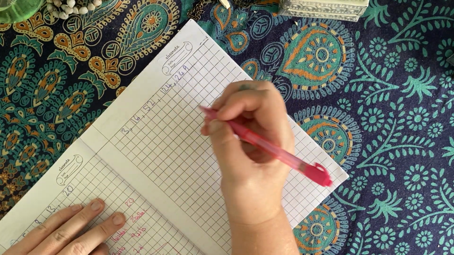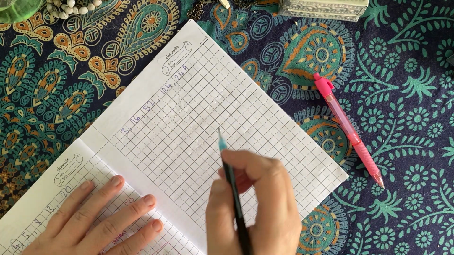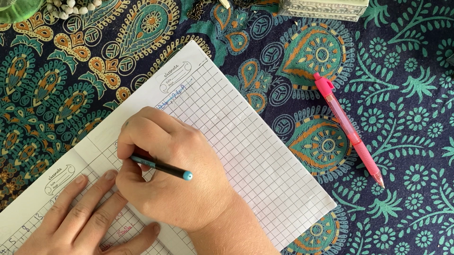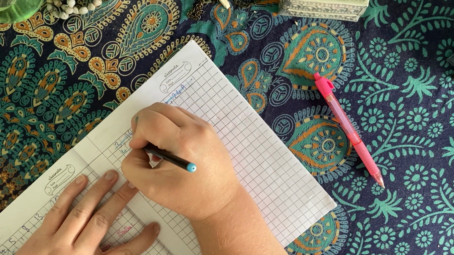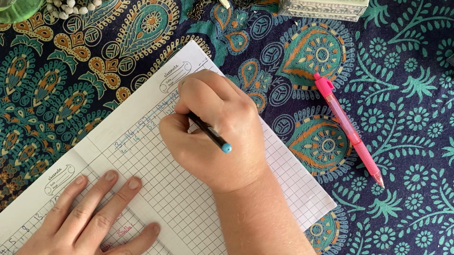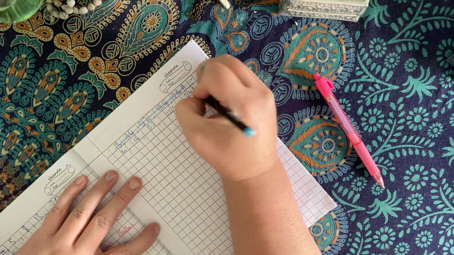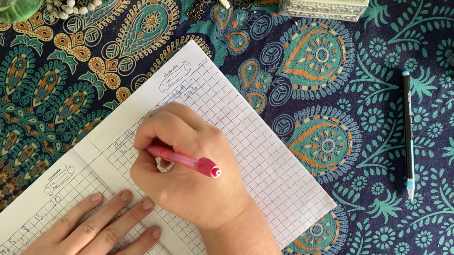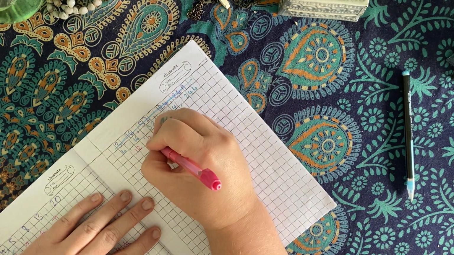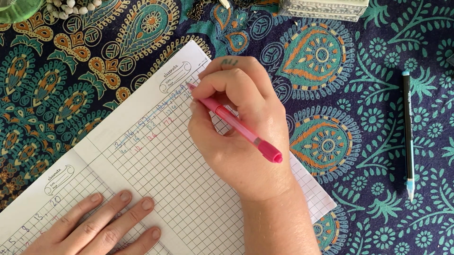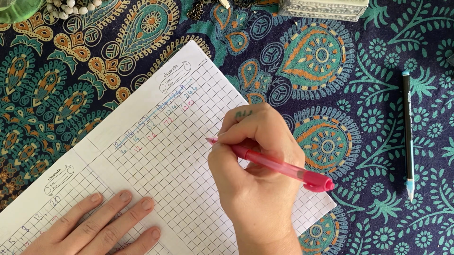Oh, actually, I've realized that I wrote the wrong sequence before, didn't I? Okay, we're just going to rewrite this sequence. So 4, 16, 52, 124, and 244. I wrote some wrong numbers before. All right, let's have a look at the difference between all these things. So we should have 12, 36, 72, and 120. Okay, let's keep going.